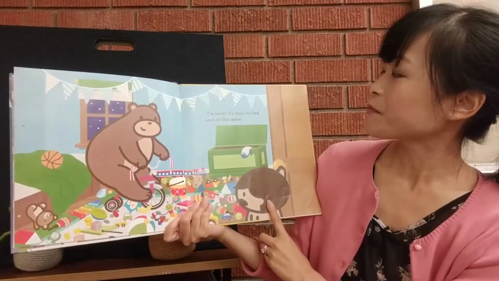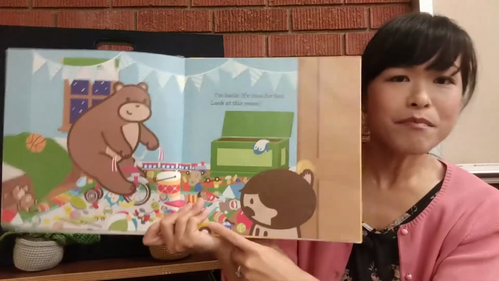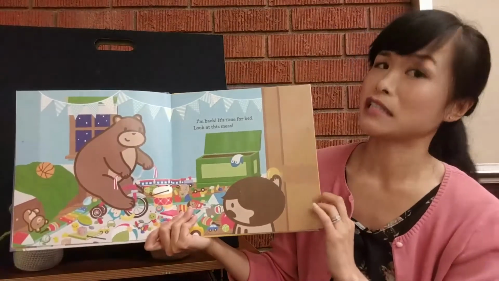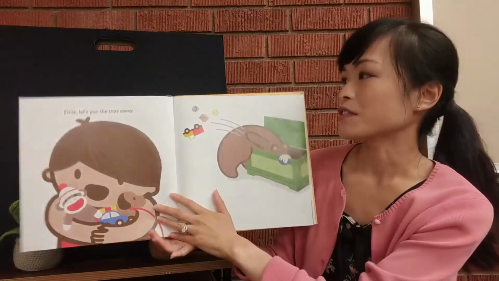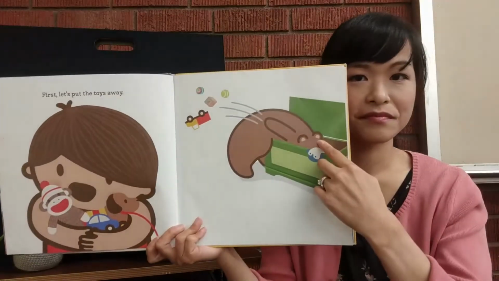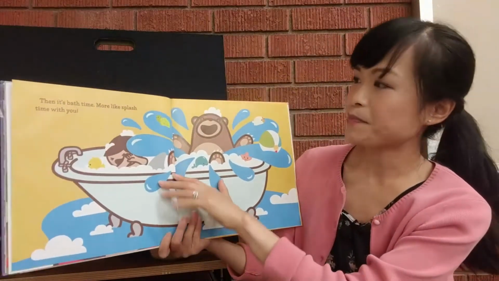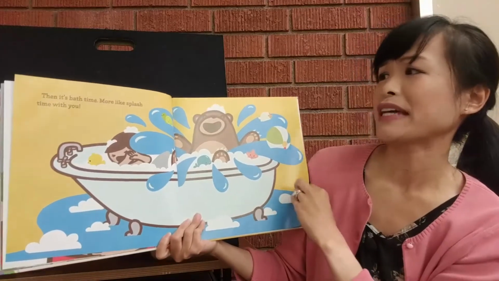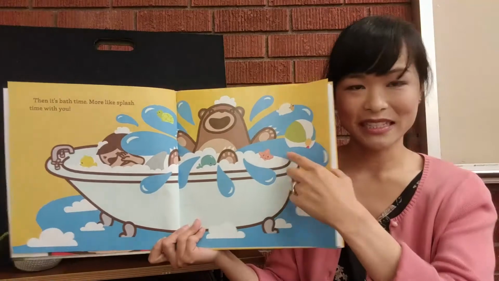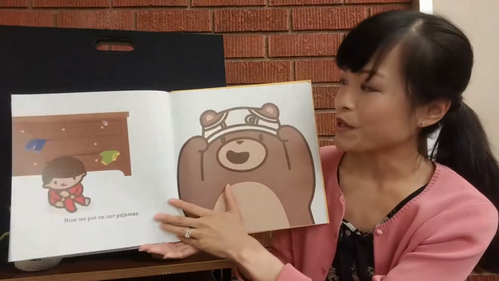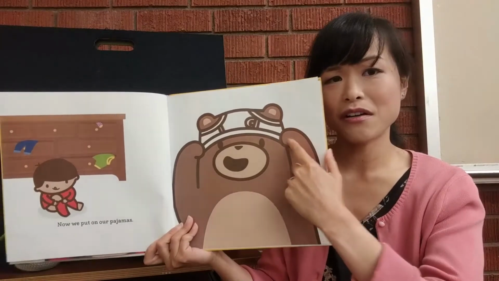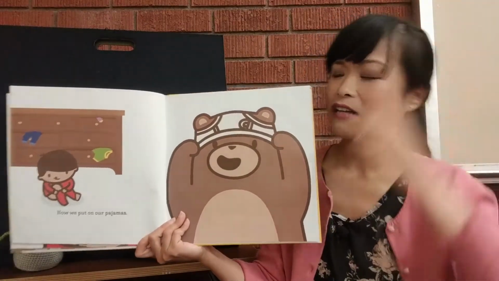I'm back. It's time for bed. Look at this mess. I guess the bear didn't really listen to him when he said not to touch his toys. First, let's put the toys away. Then it's bath time. More like splash time with you. The bear looks like he's having fun. Now we put on our pajamas. Is that where your underwear goes? On your head?